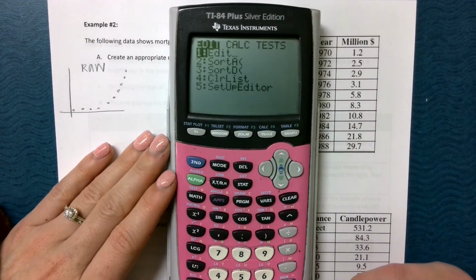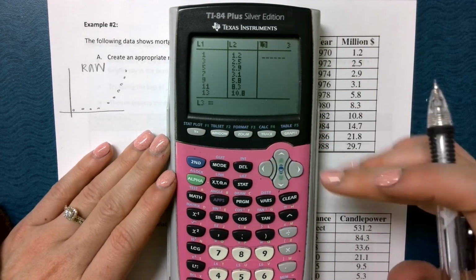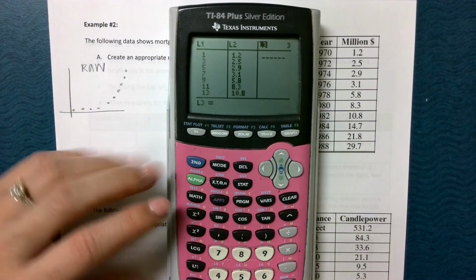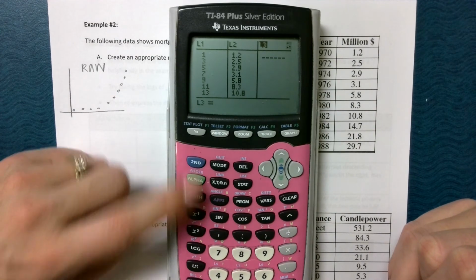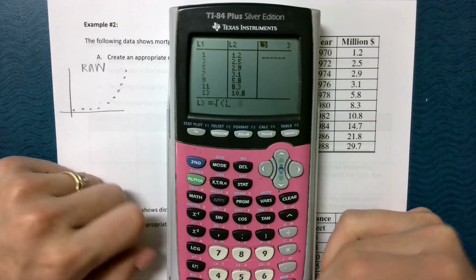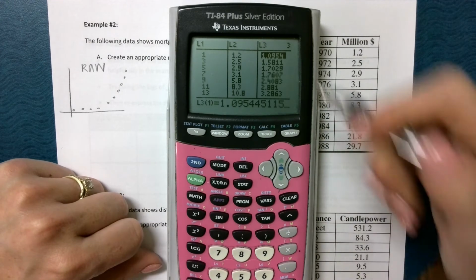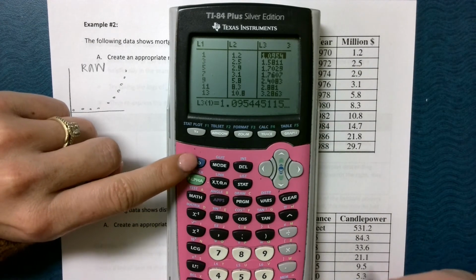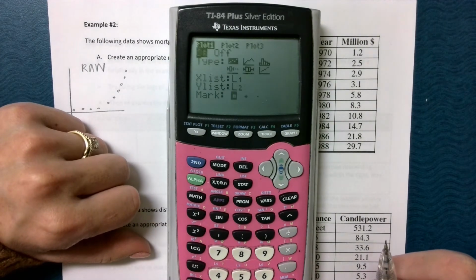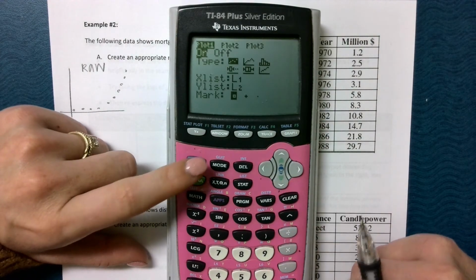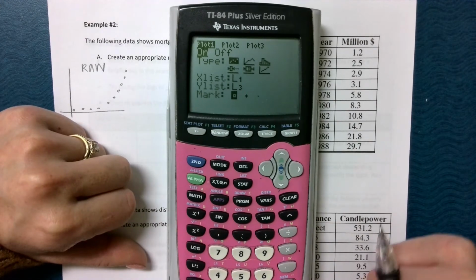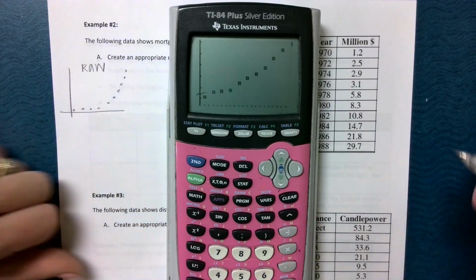So let's go to our stat edit. Like I said before, I always recommend starting with the square root. So let's go ahead and square root our L2. Okay, my calculator did that for me. So I'm going back to second y equals, and I'm changing this L2 into an L3. Zoom 9 to see what happened.